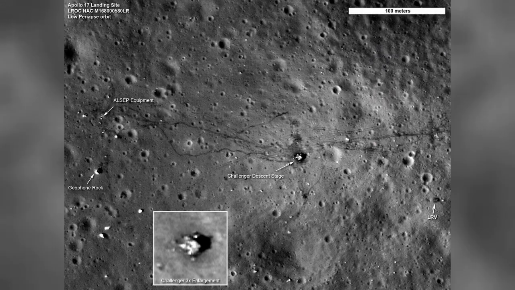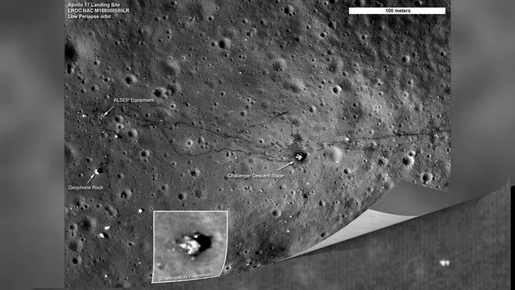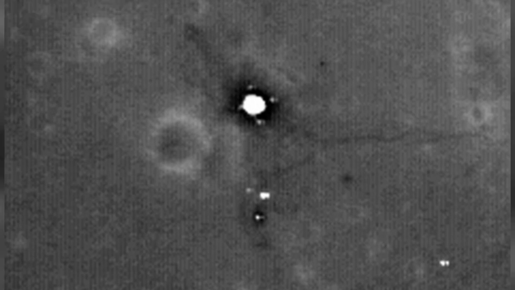The Lunar Reconnaissance Orbiter sent back high-resolution photos of the landing sites in 2009. These show the large descent stages of the 6 Apollo lunar modules left behind by the missions, the tracks of lunar roving vehicles, and even the paths of the astronauts who walked on the surface.